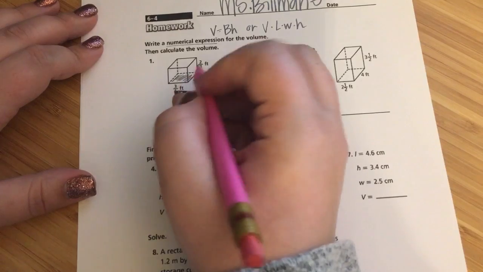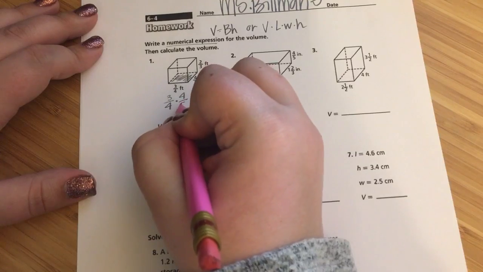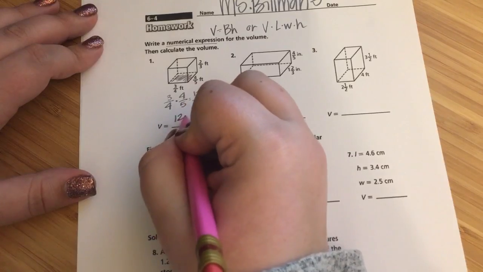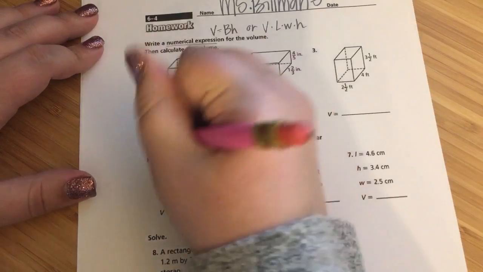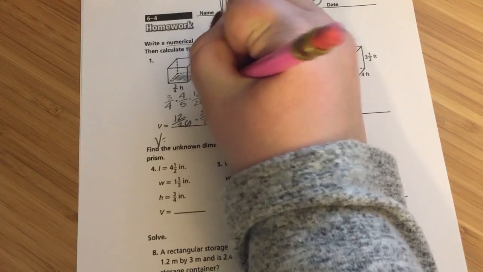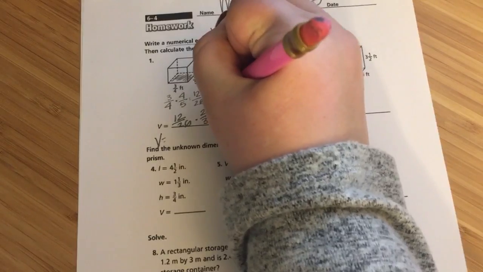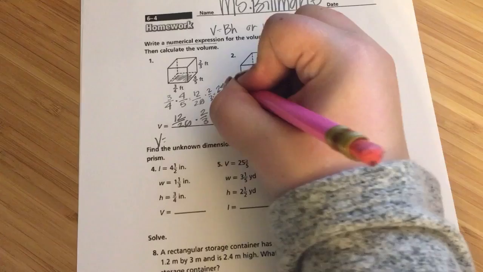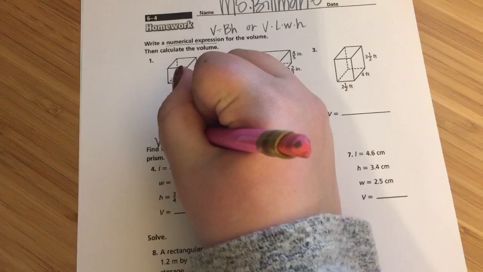So I'm going to shade in the base, and that is 3/4 multiplied by 4/5, which equals 12/20. So the volume would be 12/20 multiplied by 2/3. That'd be the expression. So when I actually do that, I get 24/60, and the number that can go into both evenly is 12. So then it would end up being 2/5 as a final answer. So 2/5 feet cubed, or cubic feet.